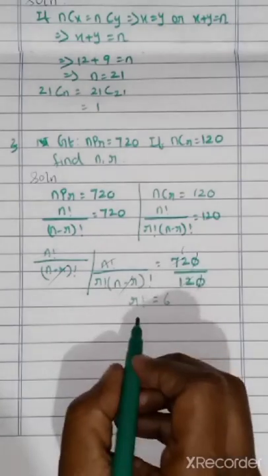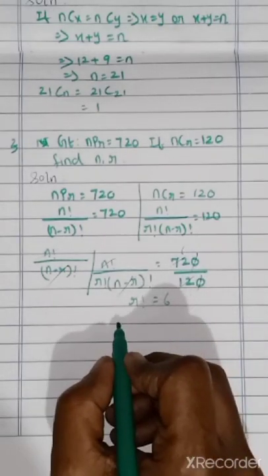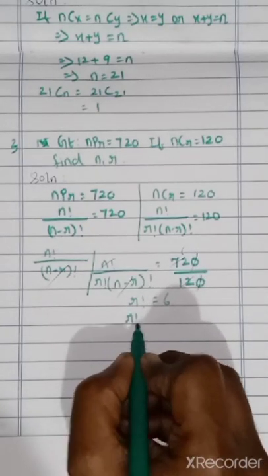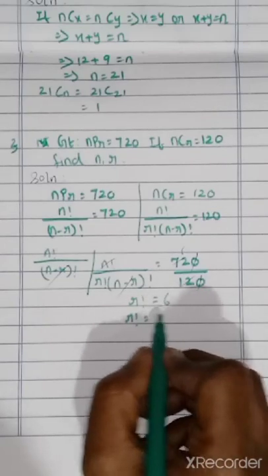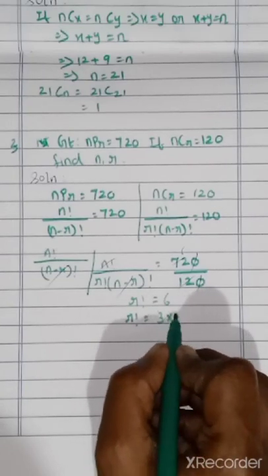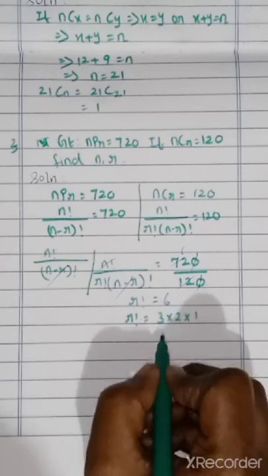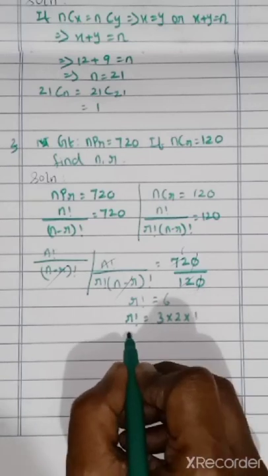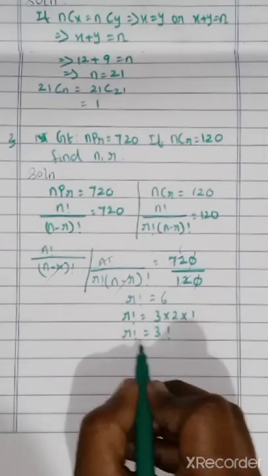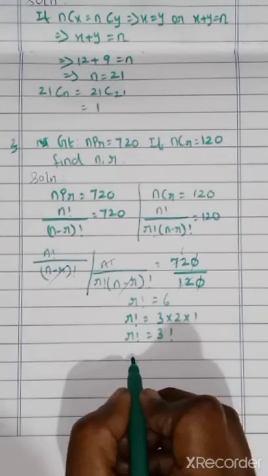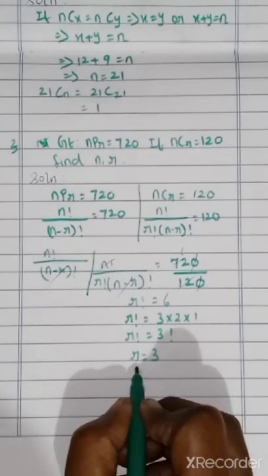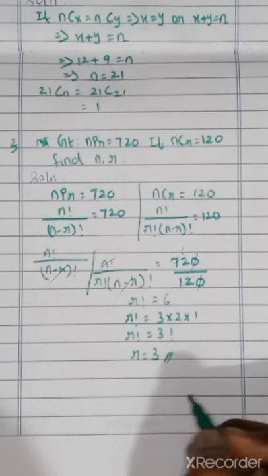Okay, wow. So again, this 6 can be taken as 3 into 2 into 1. Correct? 3 2s are 6. So 1 into 2 into 3, we can take it as 3 factorial. Since there is factorial on both sides, we can take r is equal to 3. So r equal to 3 is your answer.